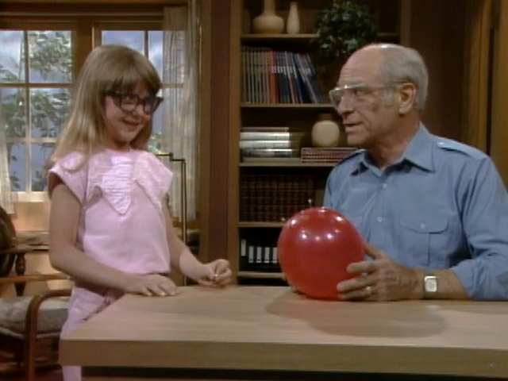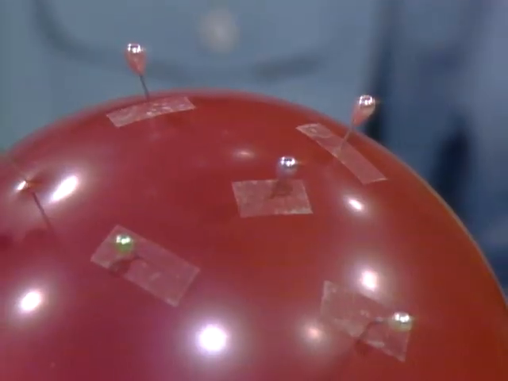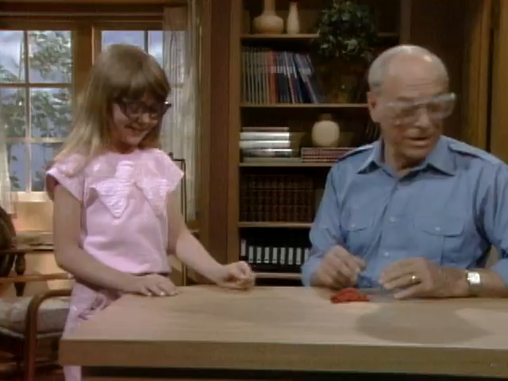It'll pop because it'll rip. Yeah, the balloon can rip. And now you can see why I suggested we put on safety glasses? Yes. Okay, here you go. Very good. It works.